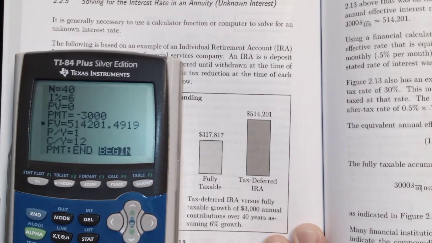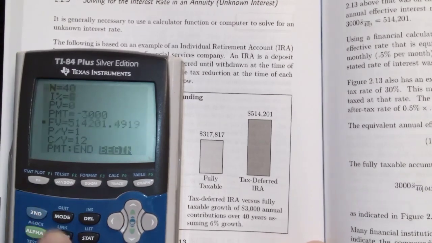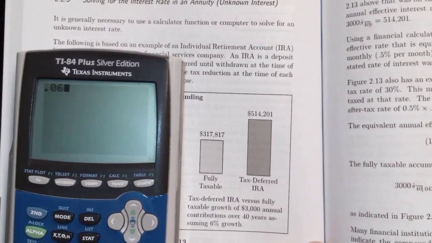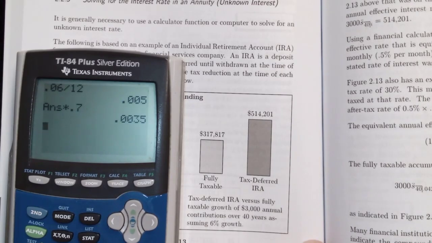What is my monthly interest rate? Instead of 6% a year, it's now going to be what? 4.2% a year? But it's done monthly. 0.06 divided by 12. My monthly interest rate is 0.5%. Multiply that by 70% because that takes out my taxes.